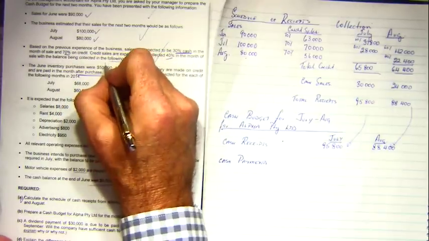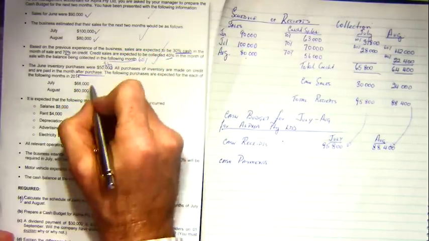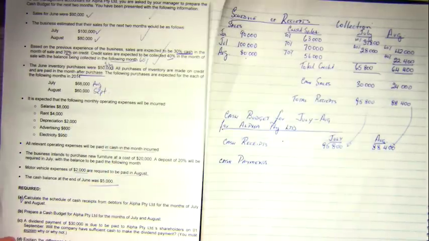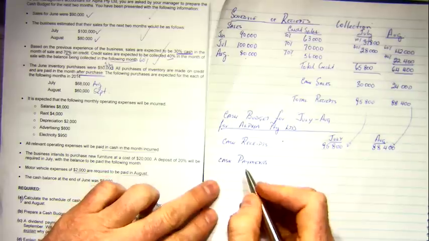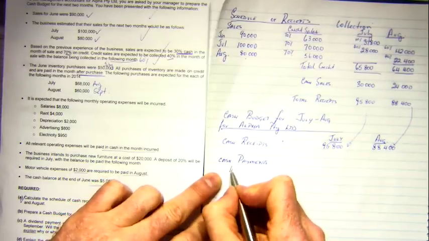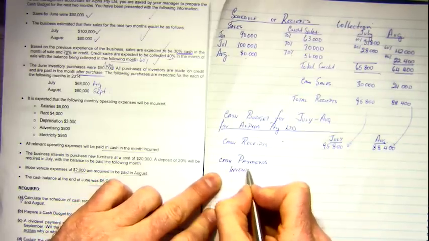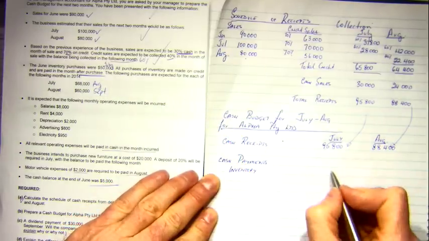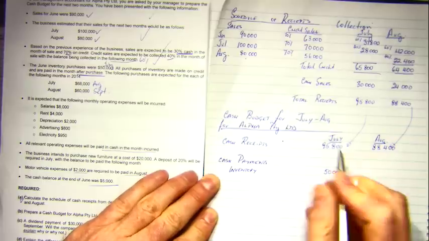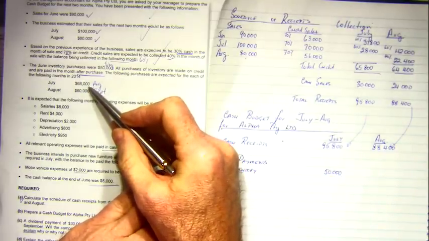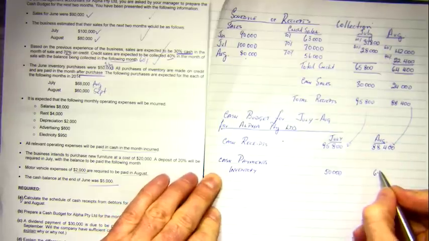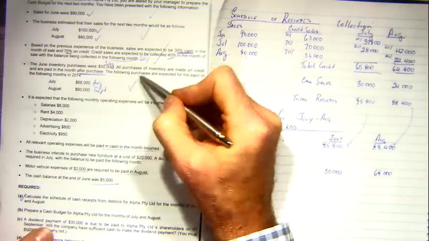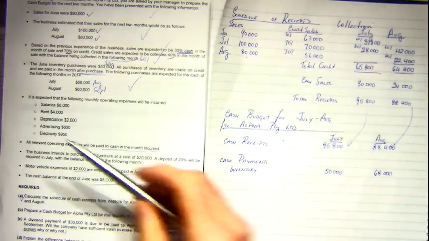So if I'm purchasing it in June, I'm paying for it in July. Purchasing in July, paying for it in August. Purchasing in August, paying for it in September. So my cash payments, my first one would be inventory or supplies. And my July payment is 50,000. So I'm just going to pop my 50,000 in there. And my August payment is 68,000. So I can tick off all that information there as well.